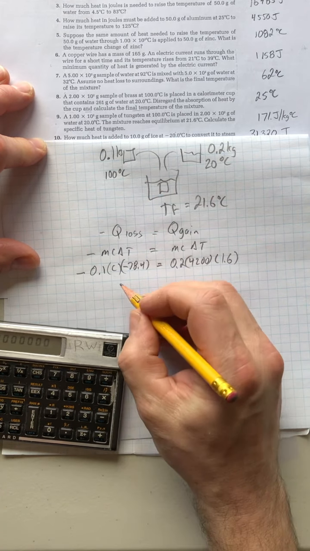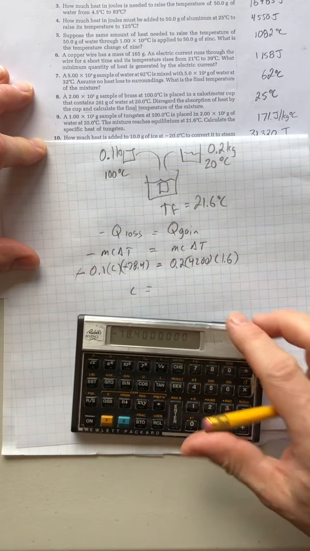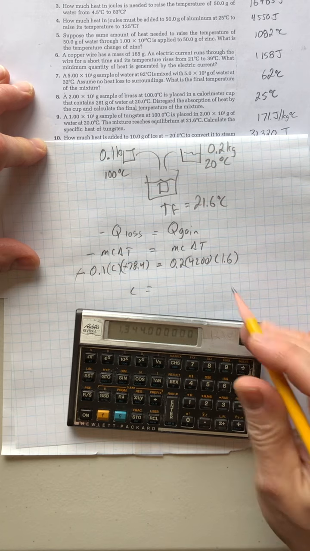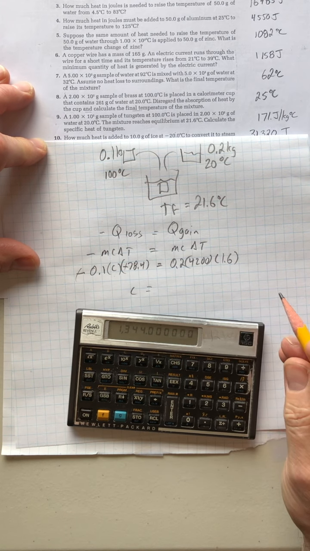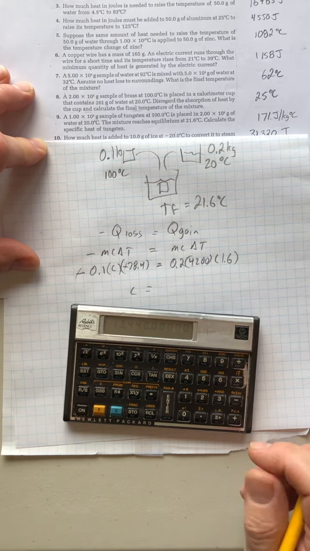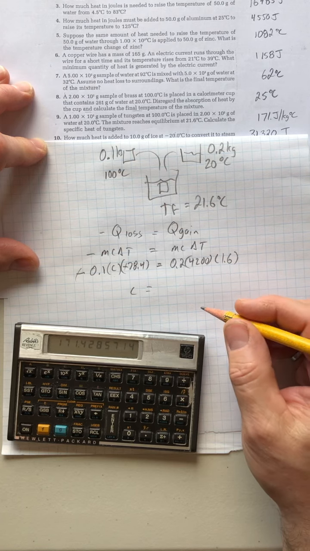So I just have to isolate for C now. These cancel out. So let's find out what the right side is. 0.2 times 4,200 times 1.6. So the right-hand side is 1,344. I'm going to divide by 0.1, and then I divide by 78.4. And I get a C value of 171.4.